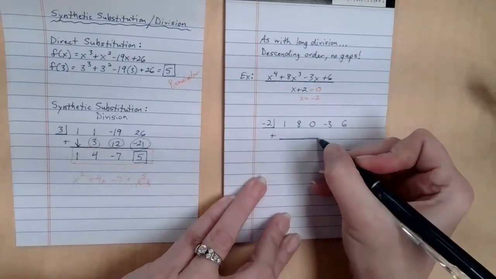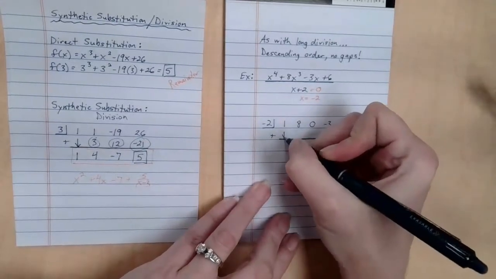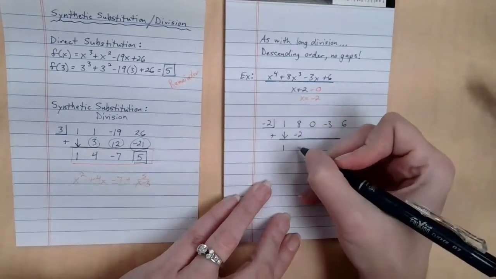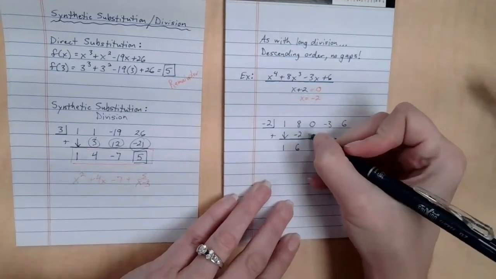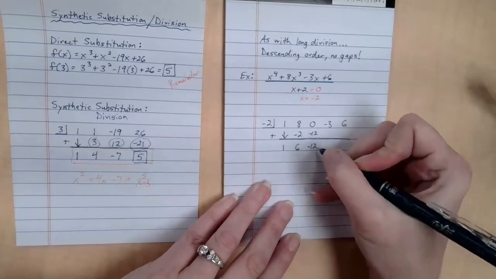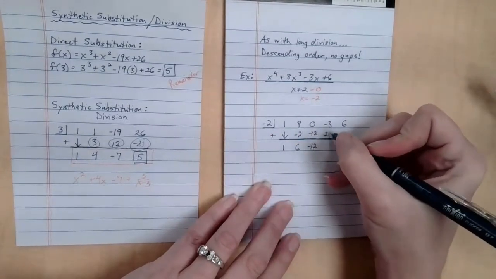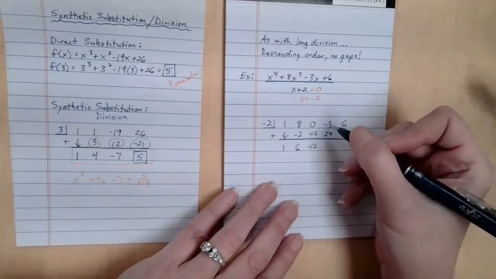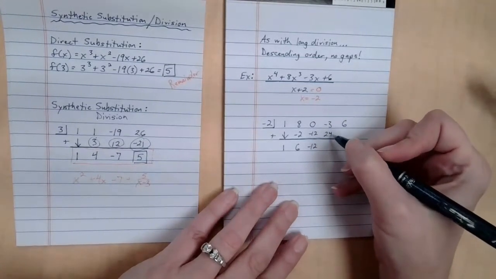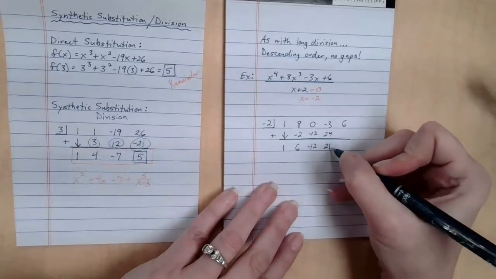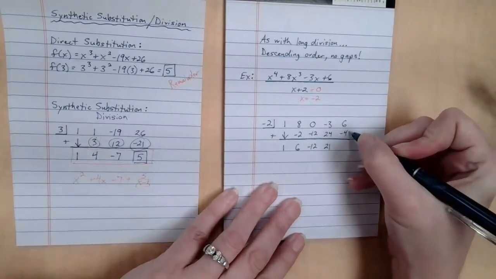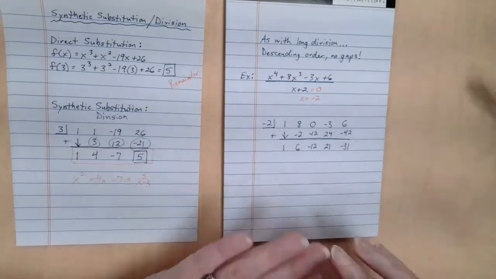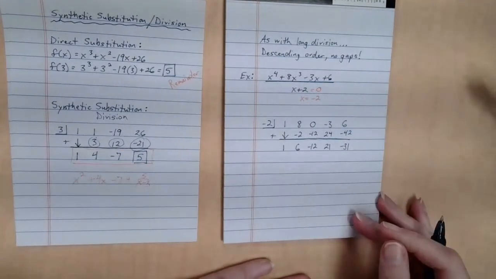First number comes down, that's a 1. 1 times -2. Bottom number times box number, -2, and add, that makes 6. Bottom times box, that's -12, and add, that's also -12. Bottom times box, that's 24. See how much faster this is than long division? That's crazy. I'm going to have some bigger numbers here in a second, but still. So 24, because that's 21, and that's going to be -42 plus 6, so this is going to be -31.